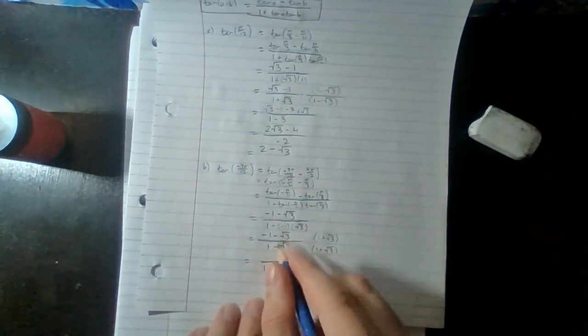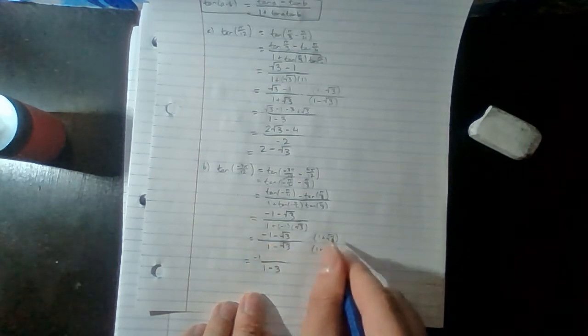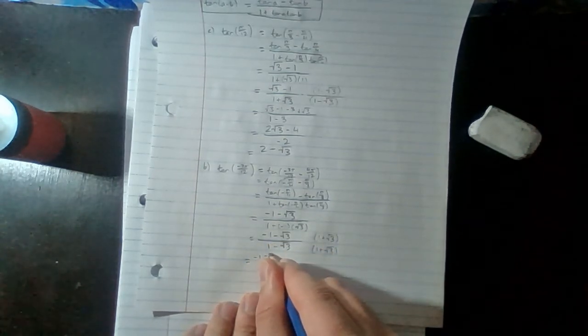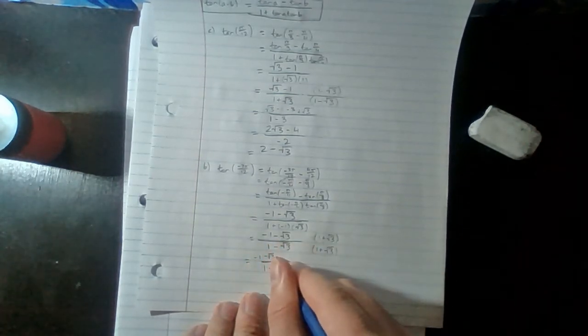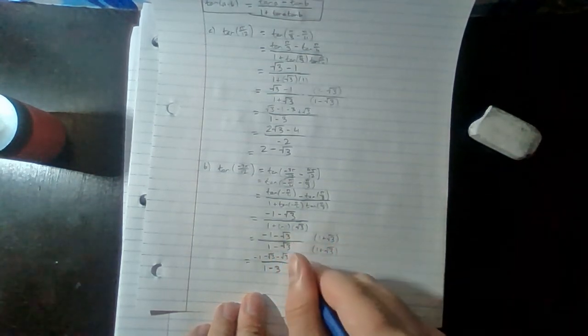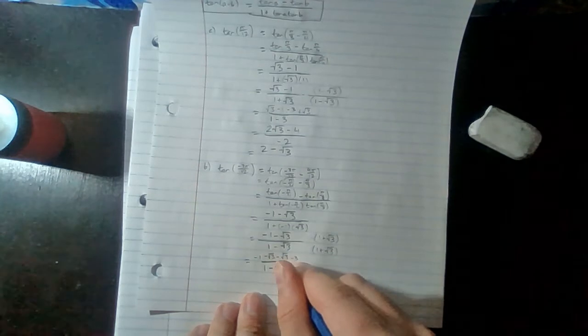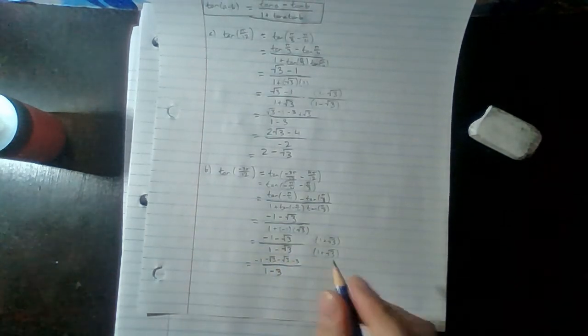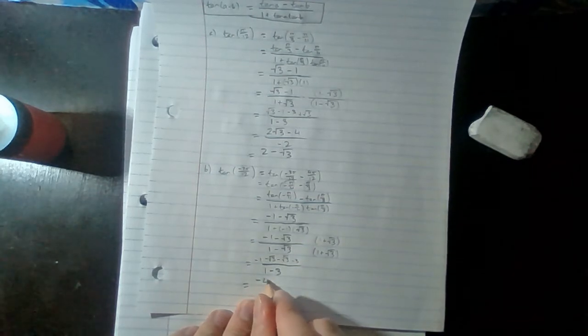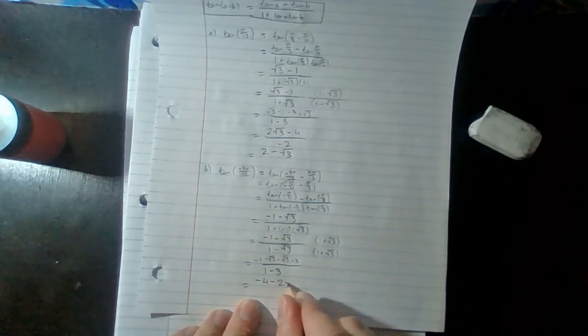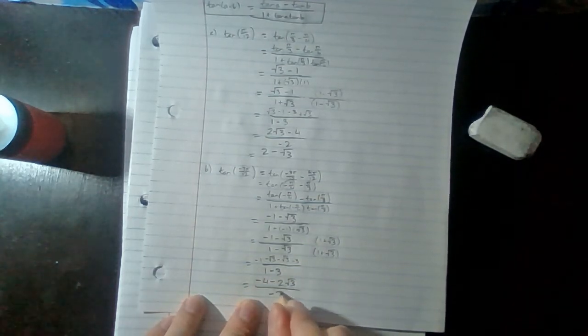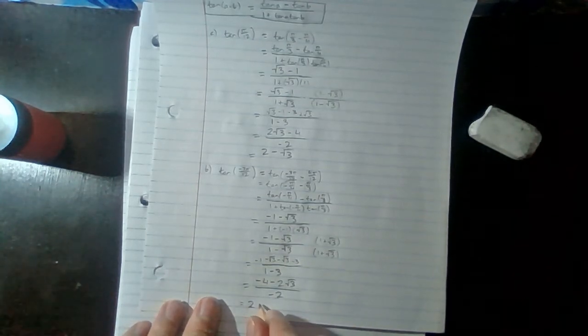In the numerator, negative 1 times 1, negative 1, negative root 3 times 1 is negative root 3. Negative root 3 times positive root 3 is negative 3. So we get negative 4 minus 2 root 3 over negative 2. Divide everything by negative 2, and we just get 2 plus root 3.